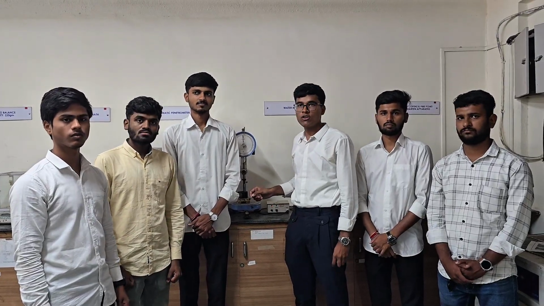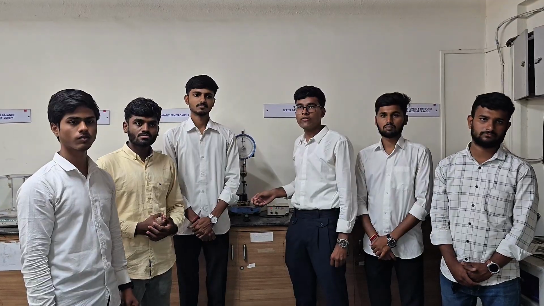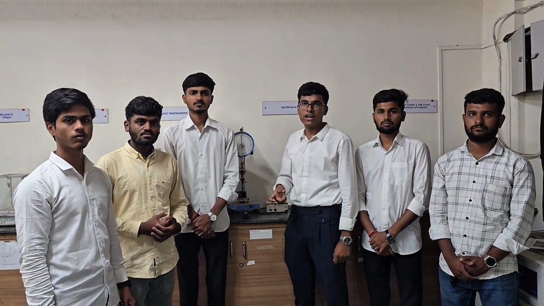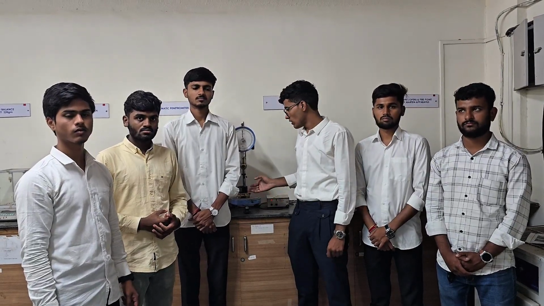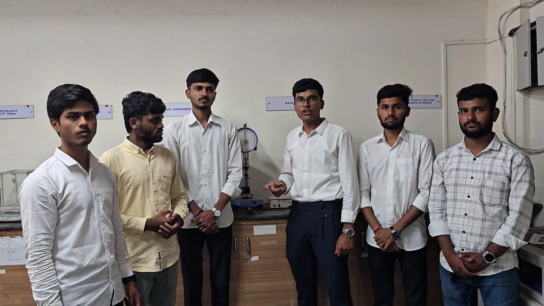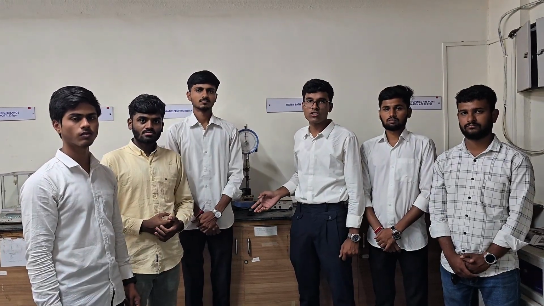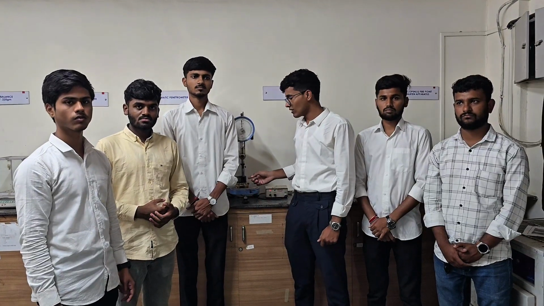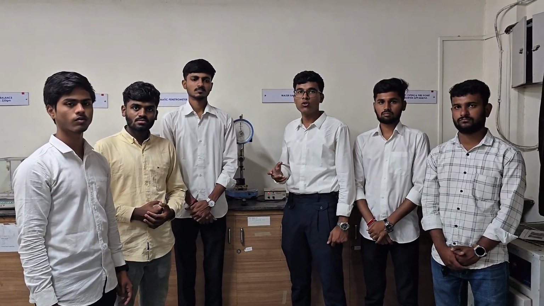If the bitumen is soft, it will affect the road in hot weather. And if the bitumen is very hard, it can crack the road in cold weather. So this test shows us the quality of the bitumen, where and how to use the bitumen in road construction. So from this practical, we can check the quality of bitumen, where to use it and how to use it.